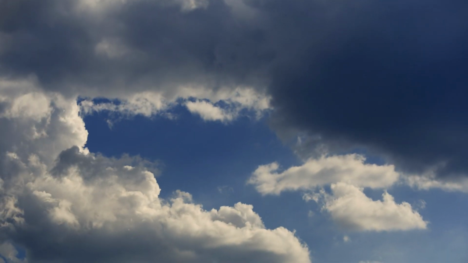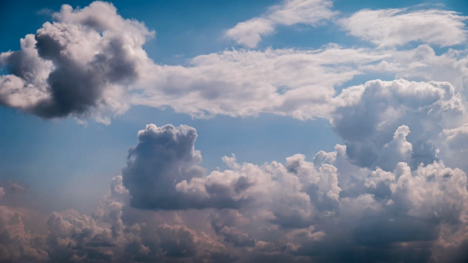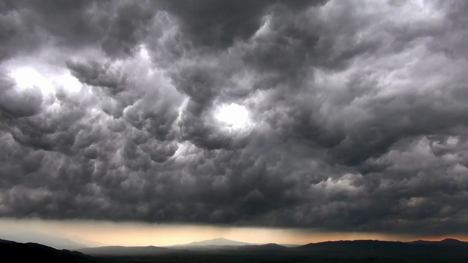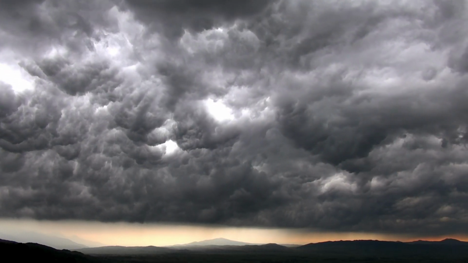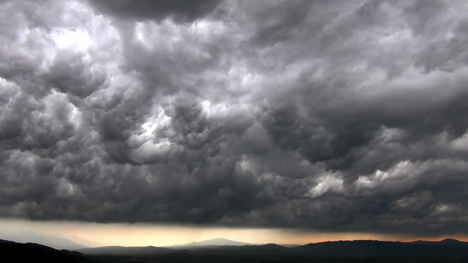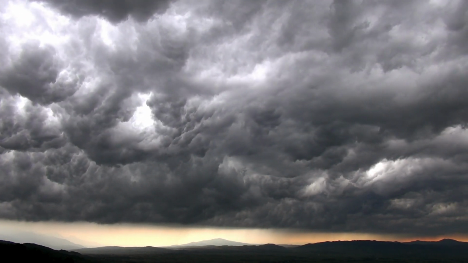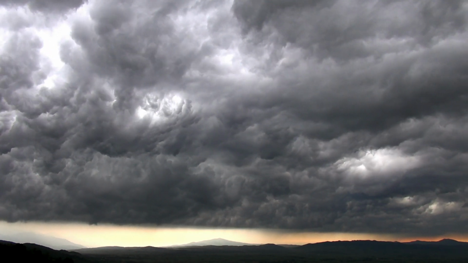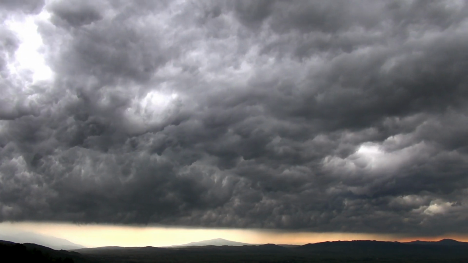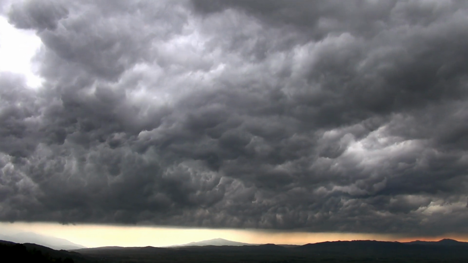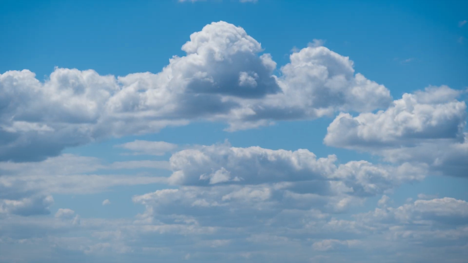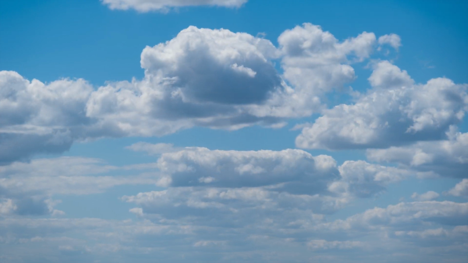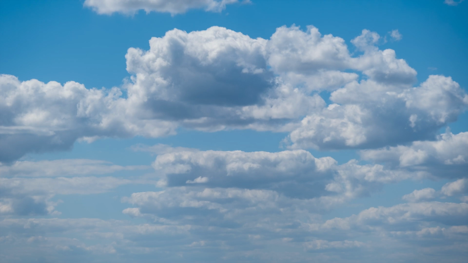They float low in the sky and do not usually bring rain. However, if cumulus clouds grow very tall and large, they can turn into storm clouds. A tall cumulus cloud might grow so high that it reaches the cold parts of the upper atmosphere. When this happens, it can produce rain, thunder, and lightning. But most cumulus clouds stay small and friendly looking. They drift across the sky, bringing shade and beauty to the day.